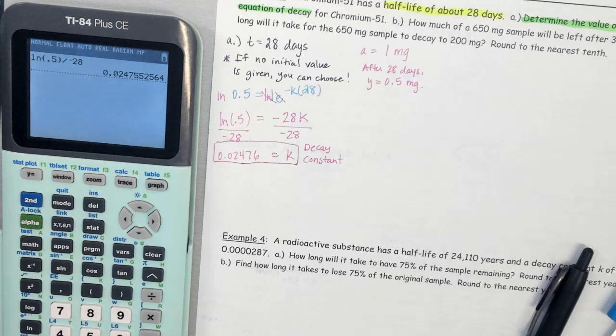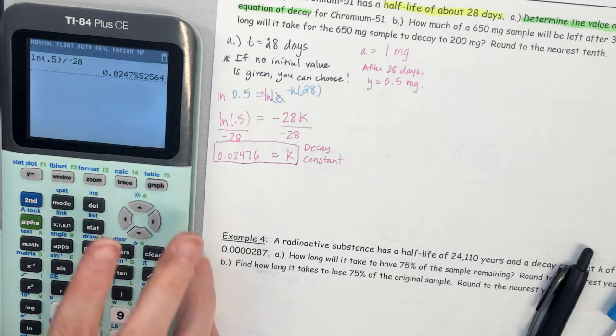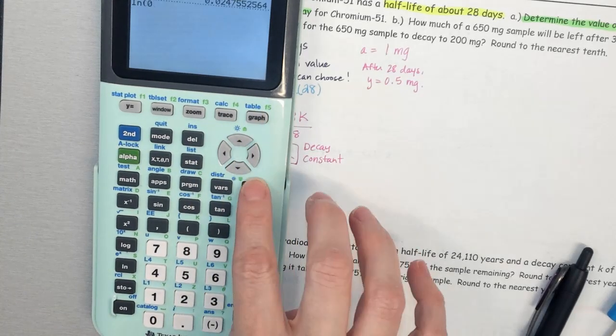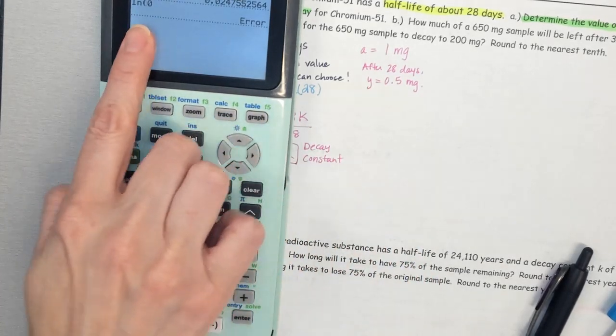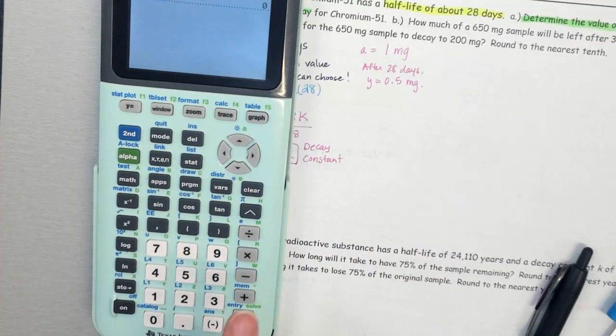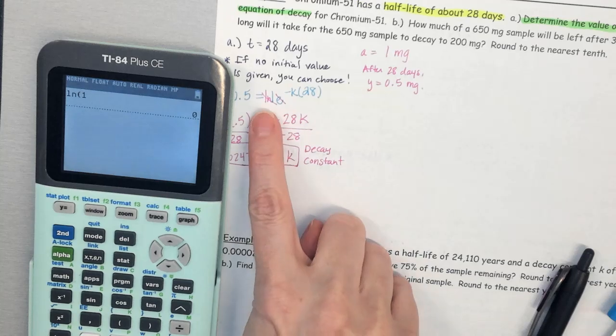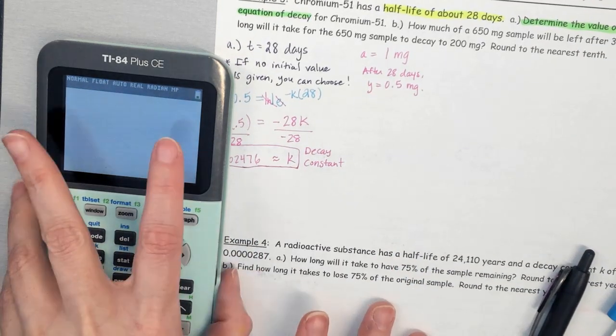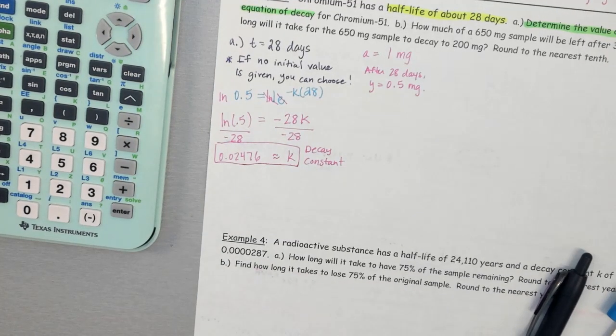Do you guys remember what the natural log of 1 is? If you were to do your natural log of 1 with your power rule, it would just be 0 plus, like what we did in the last one. Okay, so it's okay to cancel those out.